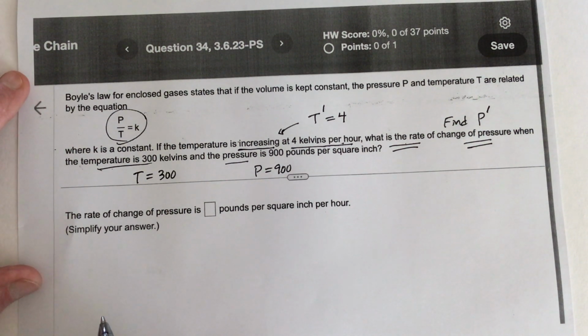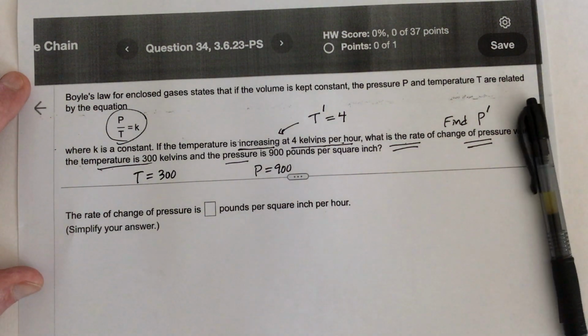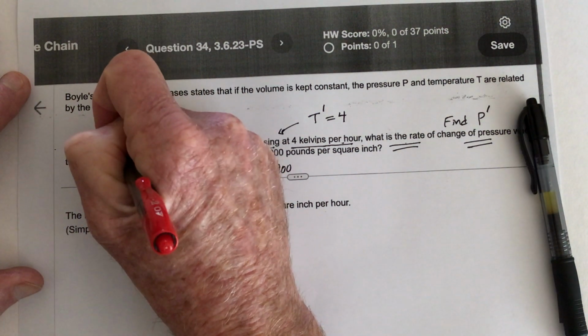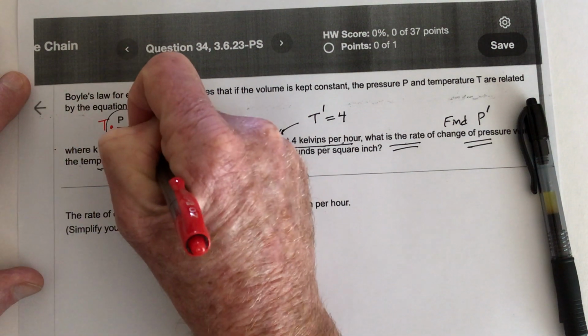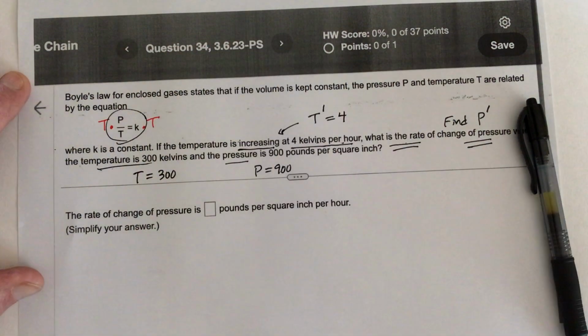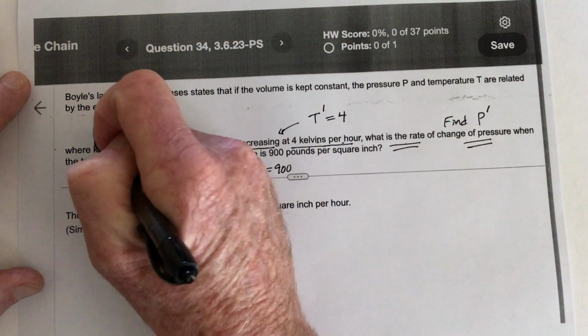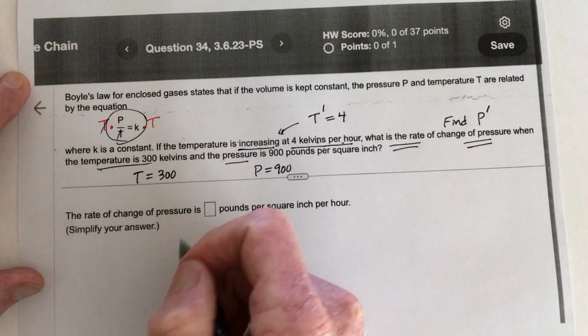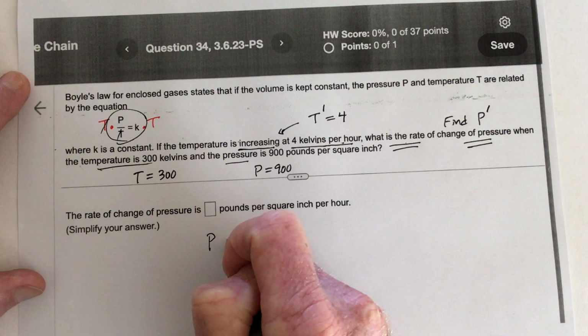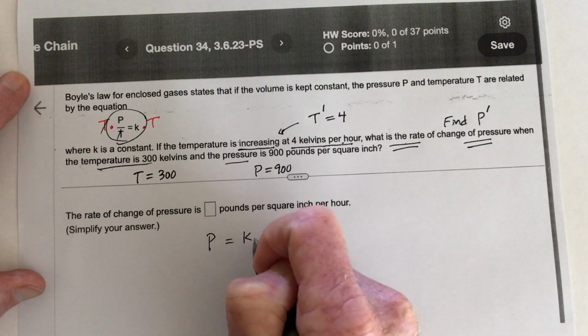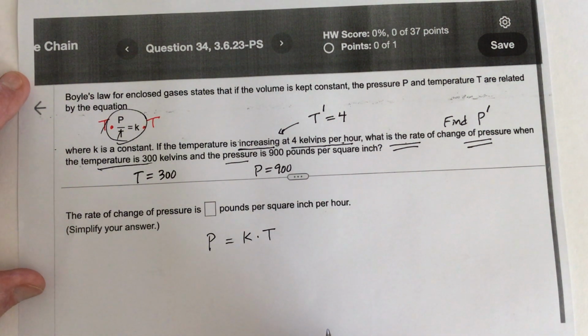I was just thinking they want us to use the quotient rule, but if we multiply both sides by t, wouldn't that make the problem simpler? I think it would. So we would have P equals K times T. Yeah, that's simpler. Let's do that.